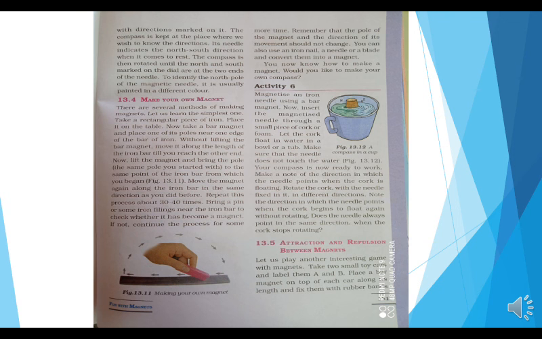Now remember that the pole of the magnet and the direction of its movement should not change. Suppose we started this process from the north pole; then you have to do the process with the north pole only, and if the direction is north to south, it should be north to south only, not south to north.